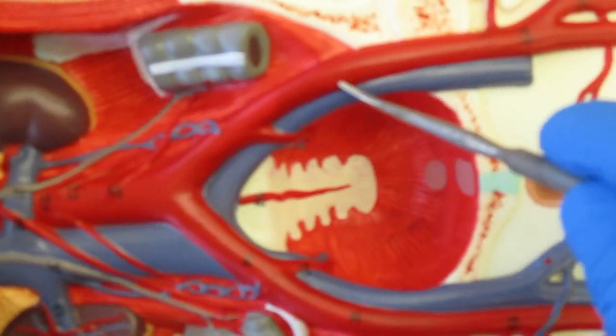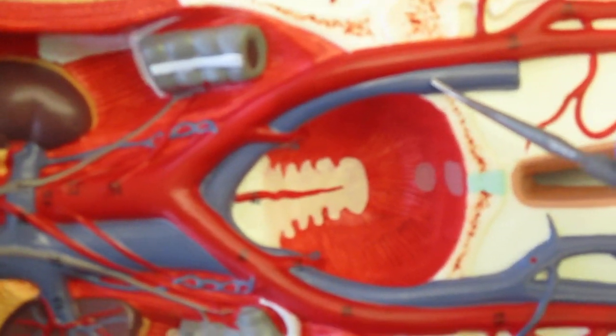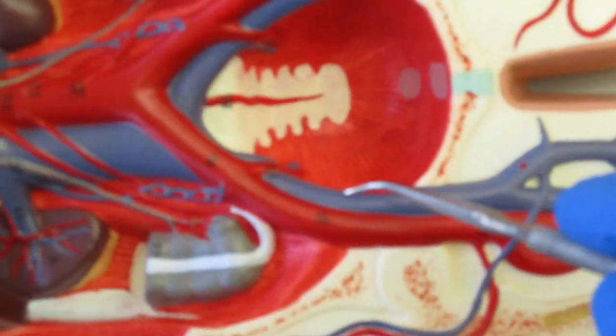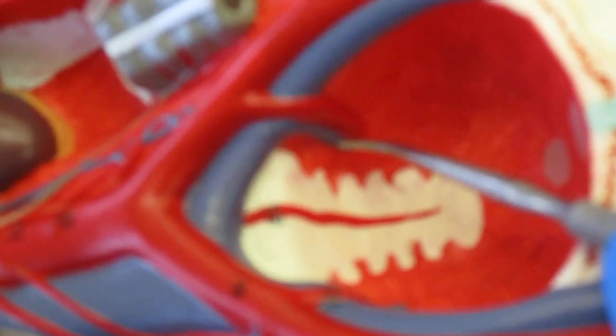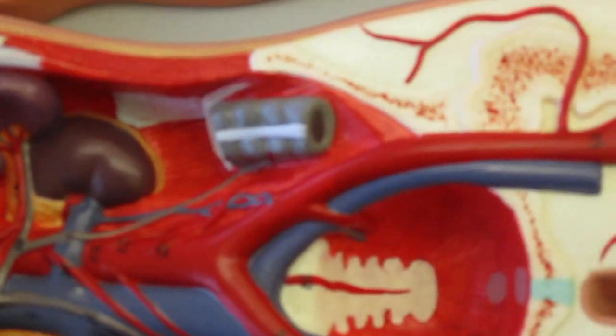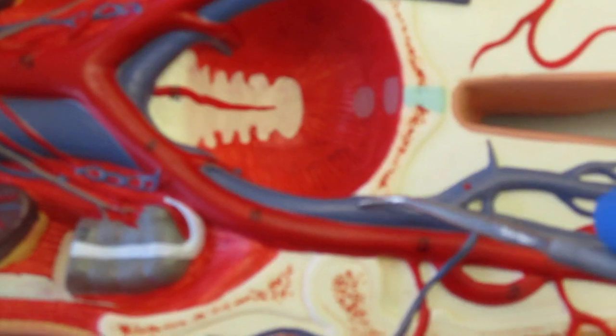We see that becomes the external iliac vein, and then we have the internal iliac vein on the right side, likewise on the left side. If you see that. Okay, we have the femoral vein right next to your femoral artery.